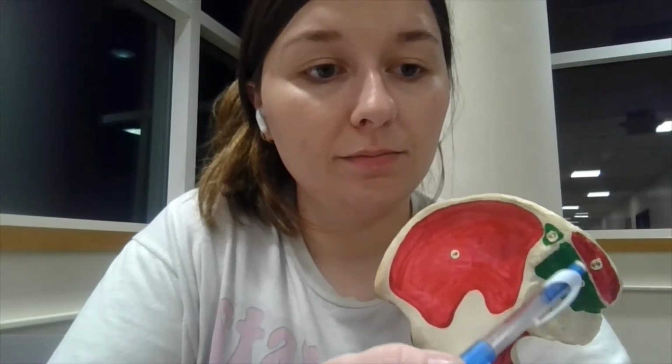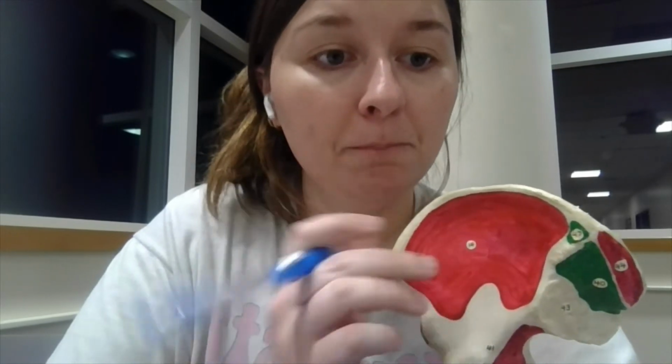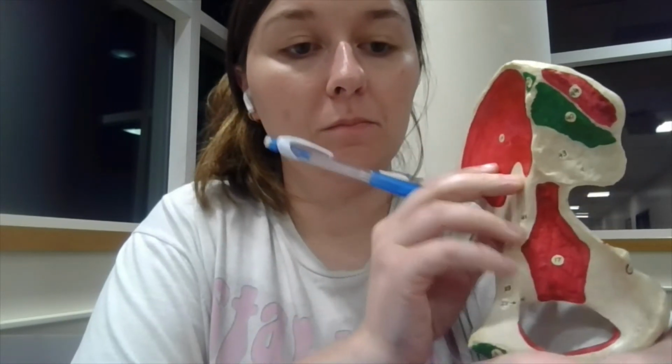Here we have the origin for the iliacus. Here we have the origin for the erector spinae.